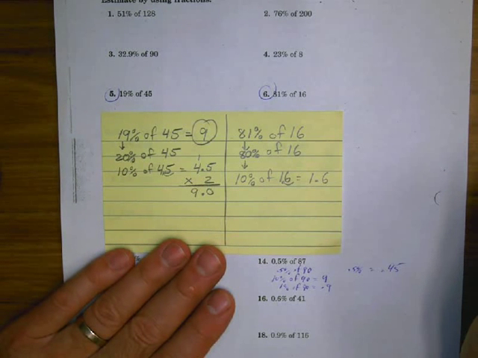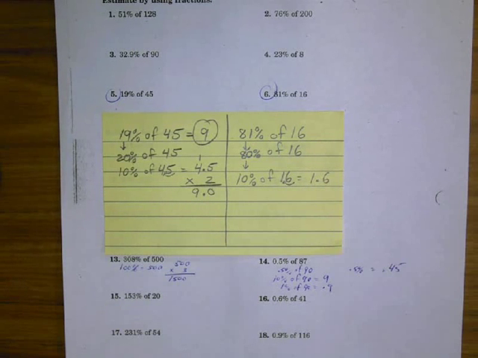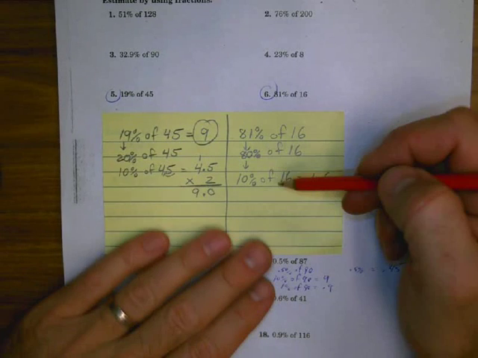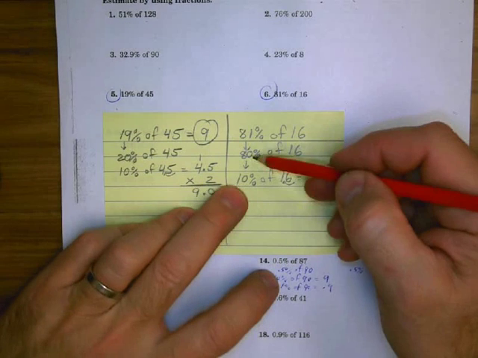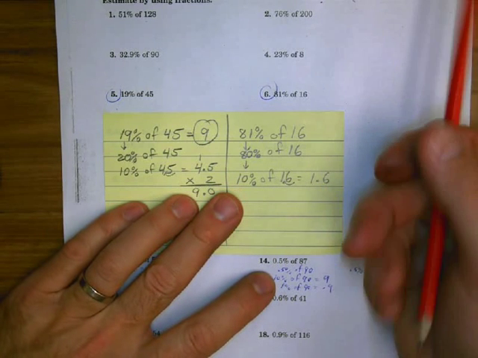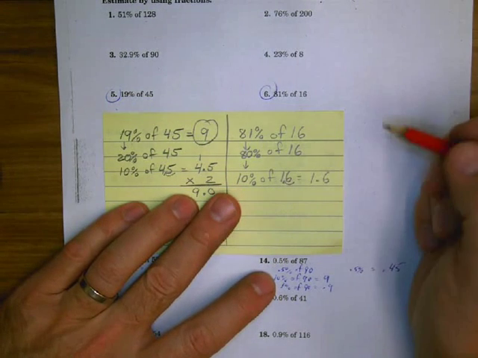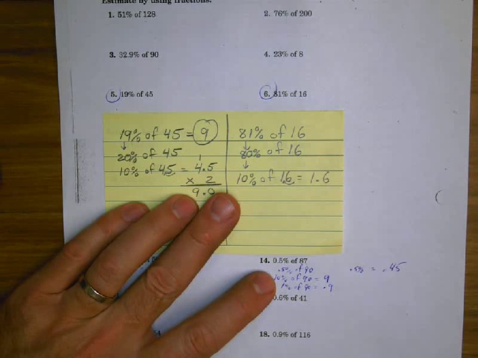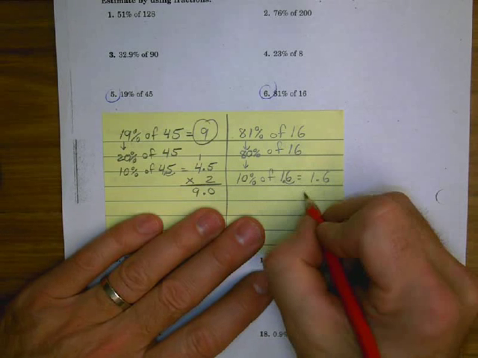Very good. So if 10% is 1.6 and we have to figure out 80%, how many tens are there in 80? Amanda, how many tens are there in 80? 8. There's 8 tens, right. So we've got to multiply the 10% by 8 to get 80.